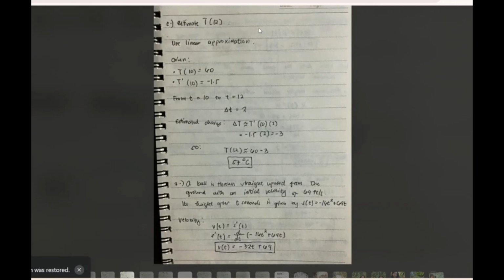Question C goes like this. Estimate T of 12. By estimating this, we are going to use the linear approximation, in which T of 12 will be approximately equal to T of 10 plus T prime of 10 times 12 minus 10.